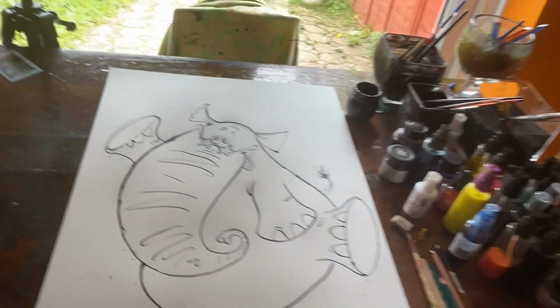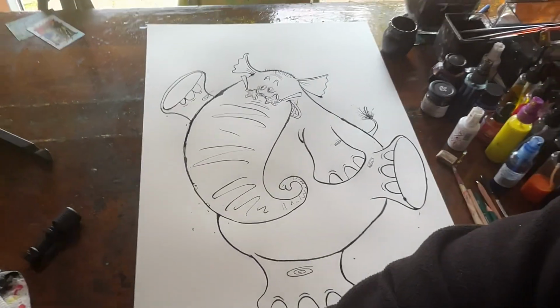Today is lesson number 10, and we are going to draw this big, gorgeous elephant dancing. Of course you can. Let's have some fun.